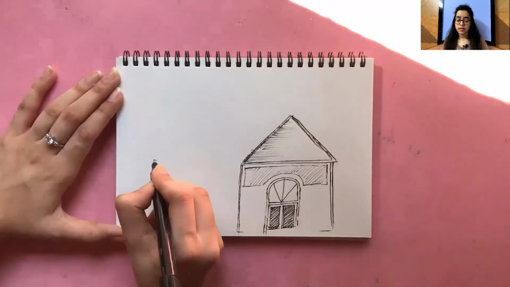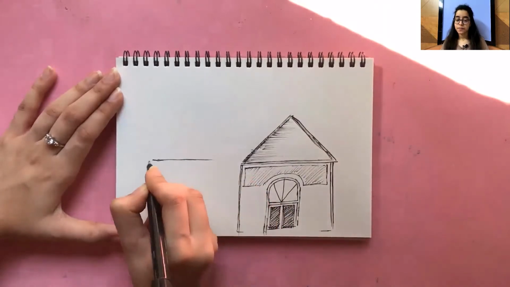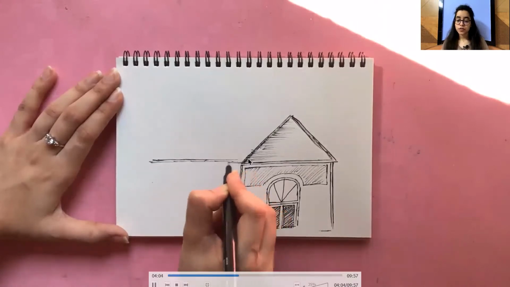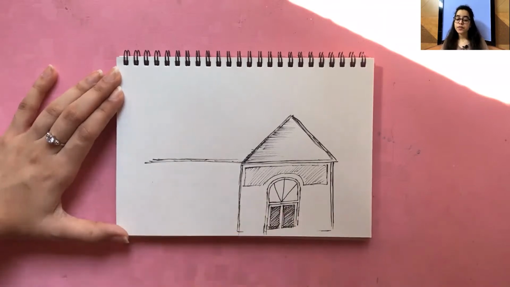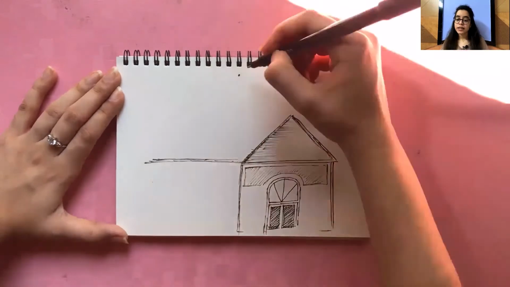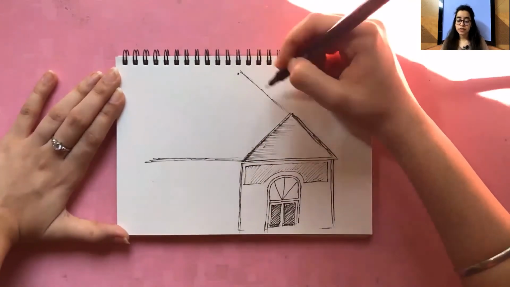Okay, let's move on to the other part of the house now. So just extending the horizontal line again. If you see, I'm just creating an extended version of this horizontal line. So the first horizontal line that we created, we're just going to extend it a little on the left side now for the other part of the home or the house that we are creating. And again, if you see, I'm making a dot at the central part.